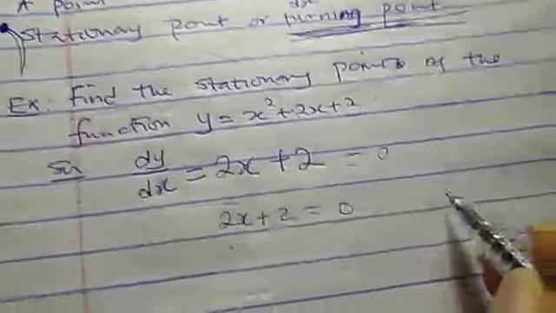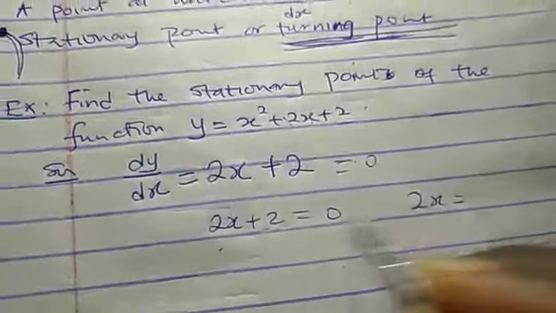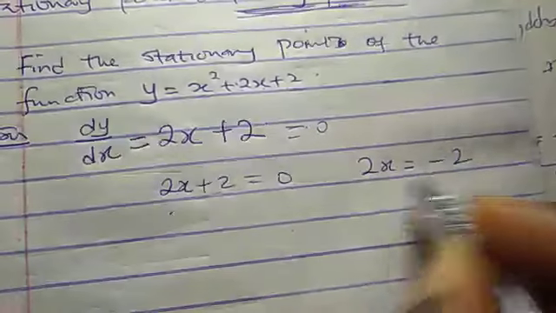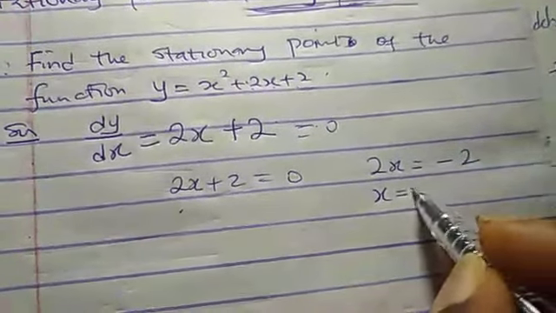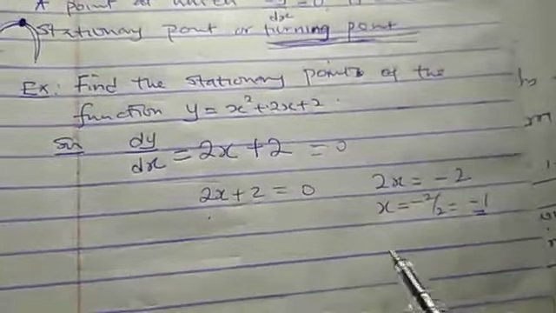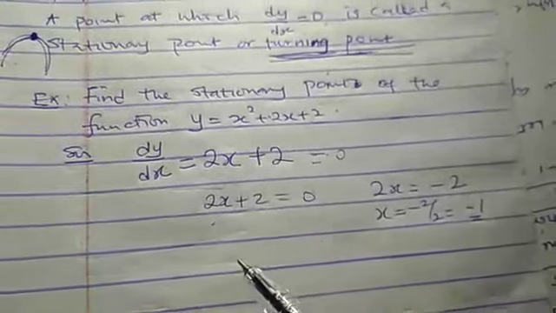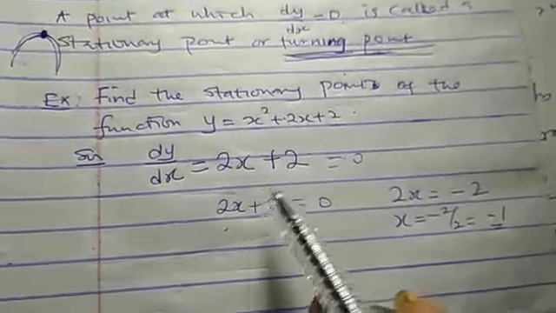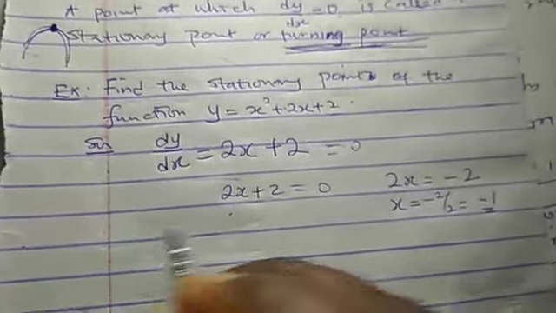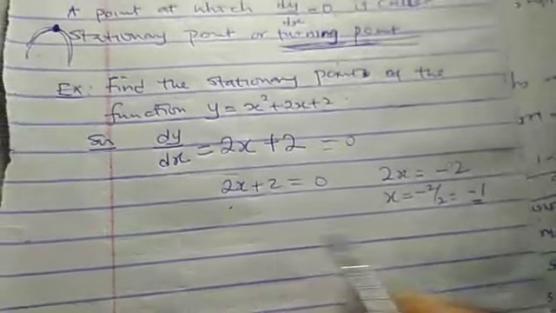From this place, if you take this to the other side, we have minus 2. So if you divide both sides by 2, then x is equal to minus 2 over 2, which is minus 1. So this x equals minus 1 is our stationary point. That is how to find a stationary point. You only need to differentiate, then equate it to 0. Any answer you get there is a stationary point. So therefore, our stationary point is minus 1.